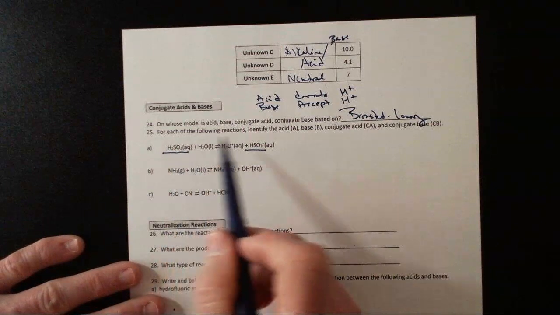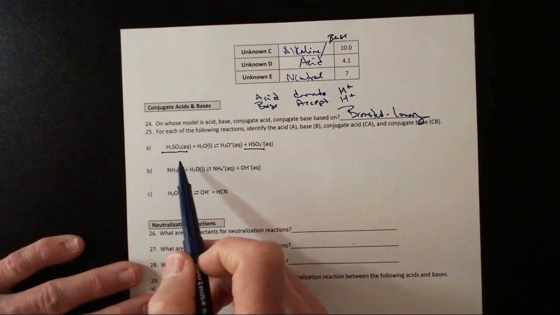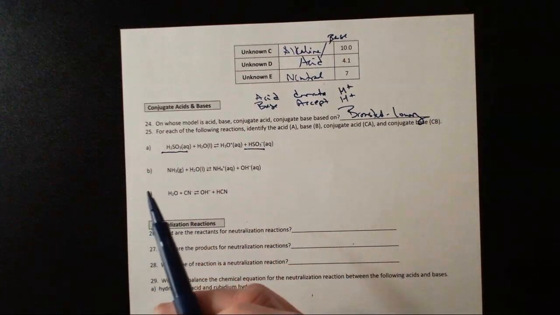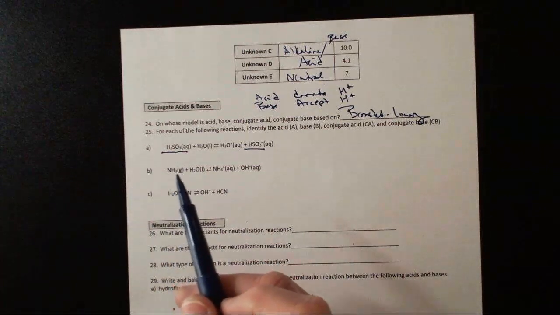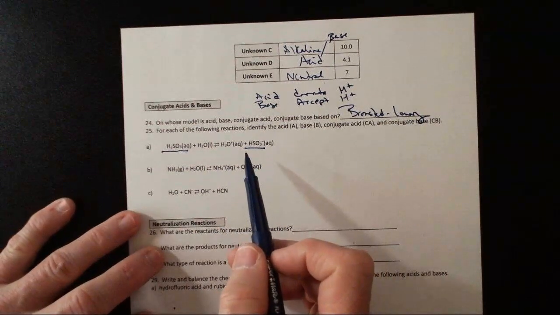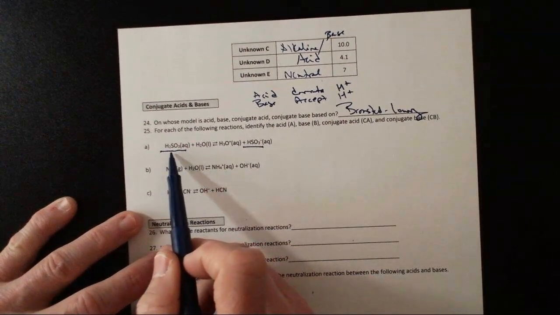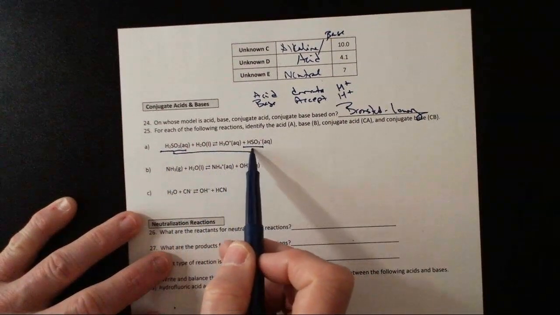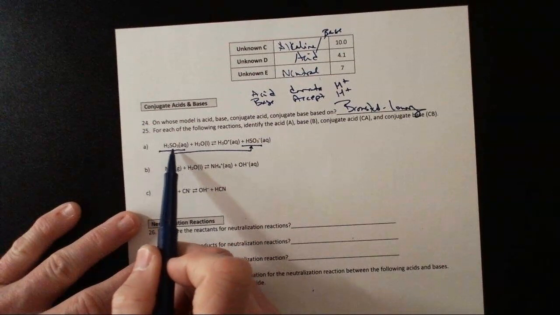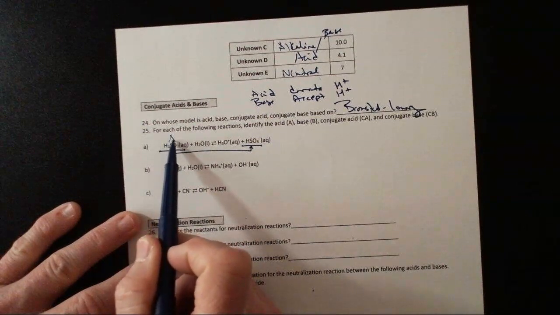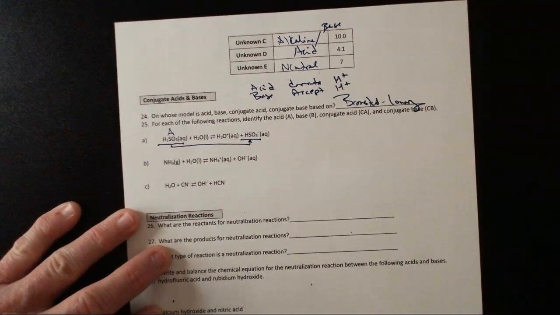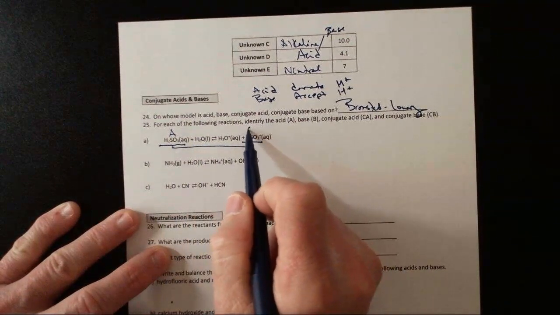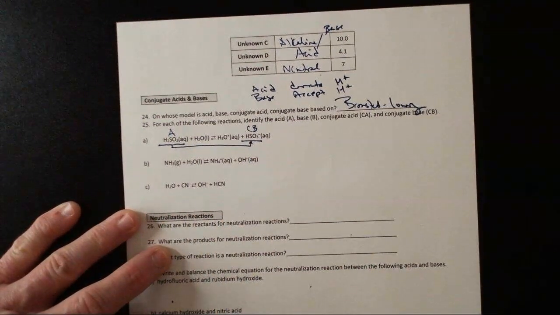Well, I've got H2 here and only H1 here. So going from here to here, this would be a donated, so that is an acid. Well, acids become conjugate bases.